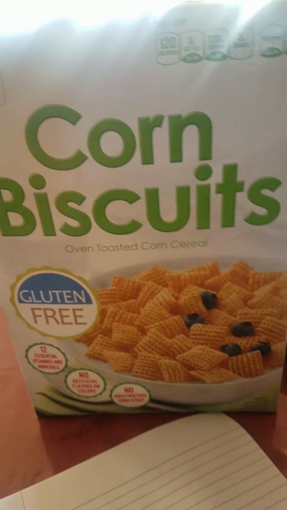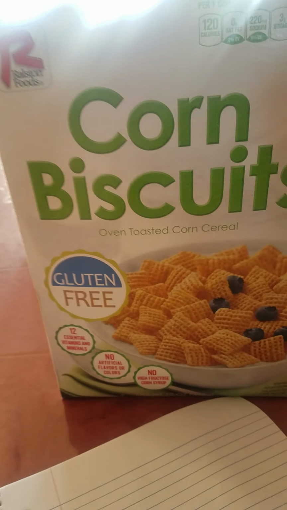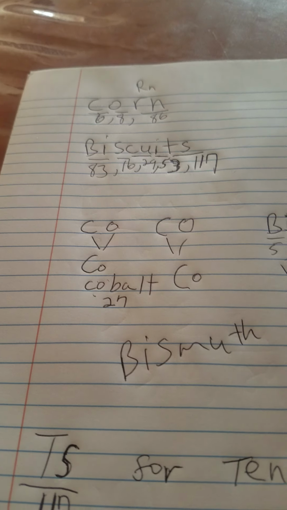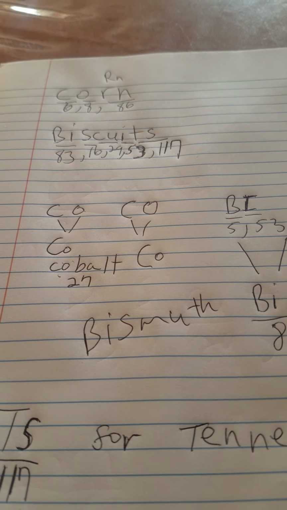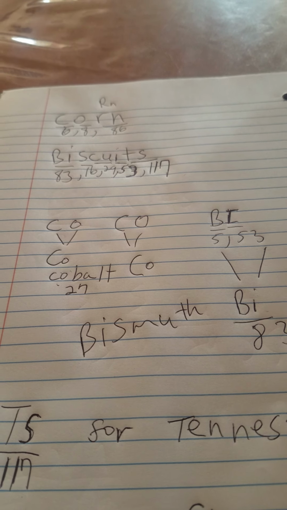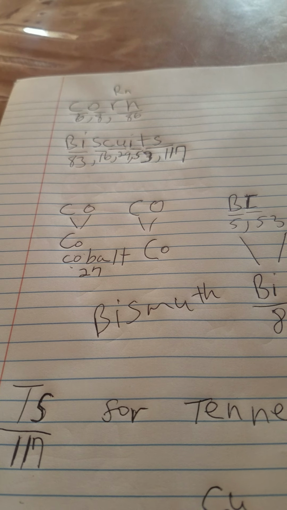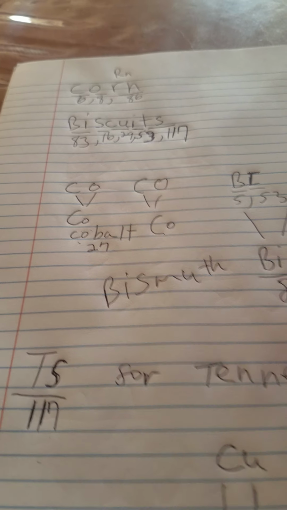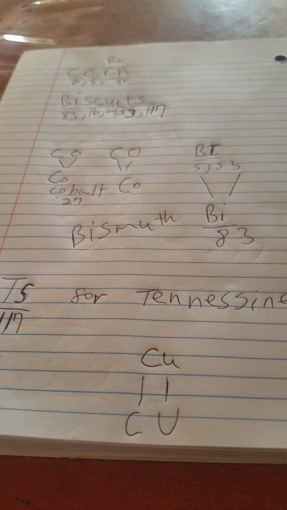So corn, biscuits, all these are chemical symbols. Okay, I'm gonna write all this down in the description box below. Don't get scared and say, oh, you're going too fast. I'm gonna write it in the description box below. Okay, so that's how it is. You got what I'm saying to you?